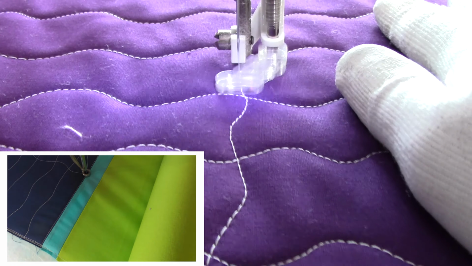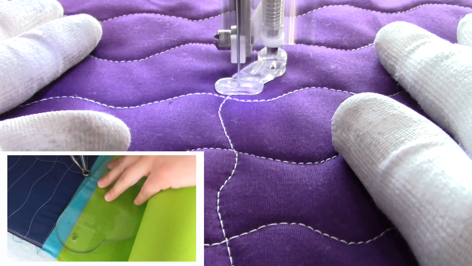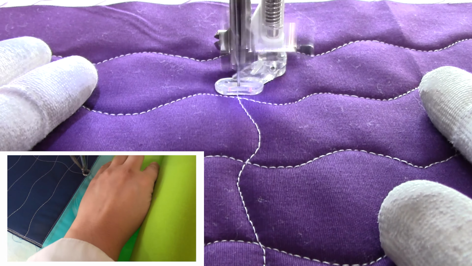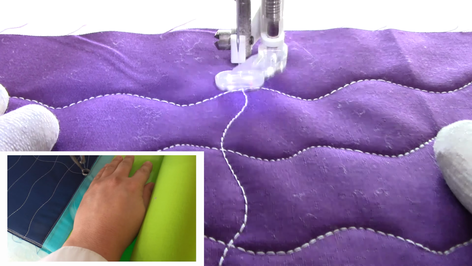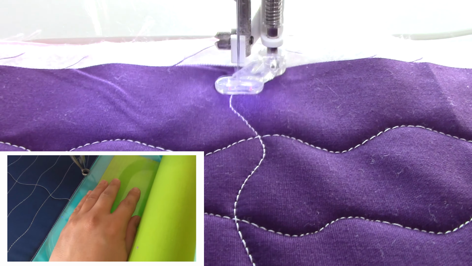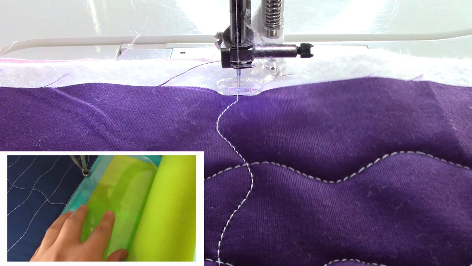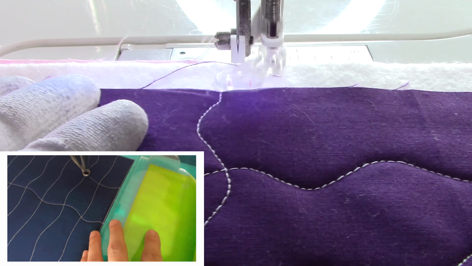Move one hand and then the other. Just nice, slow, and gentle. Kind of like you're putting a baby down to sleep. No sudden movements. You don't want to mess that up. All right, we're going to quilt over and do the quarter.